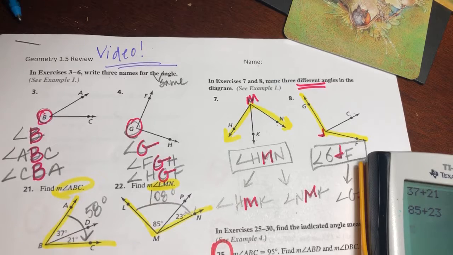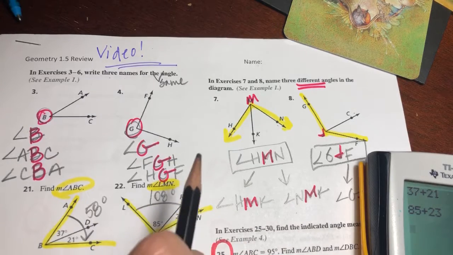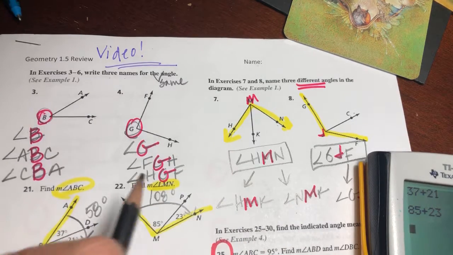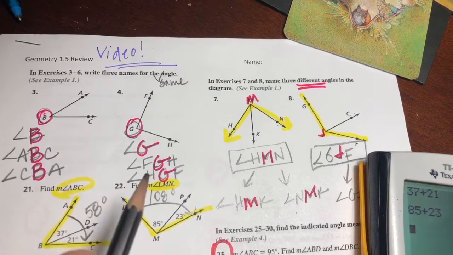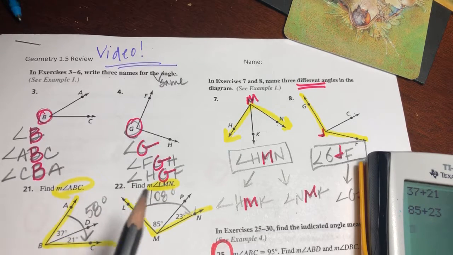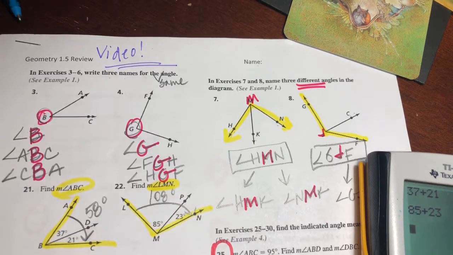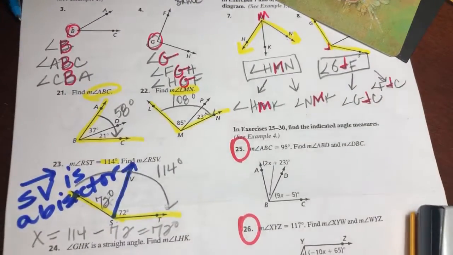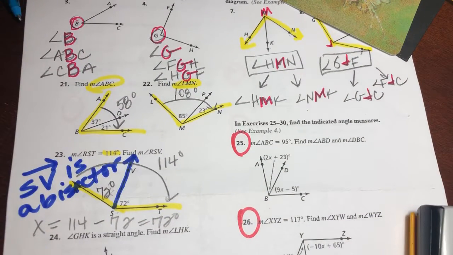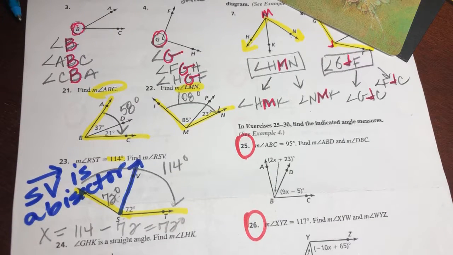So we could actually say, in this case, just as a review of this idea, that ray SV is an angle bisector because it splits the angle. Ray SV is a bisector. Jot it down because it splits that angle into 2 equal parts. I just did the whole problem and you couldn't see it. Well, there you go. Now you have it. Ray SV is a bisector. Sorry about that.